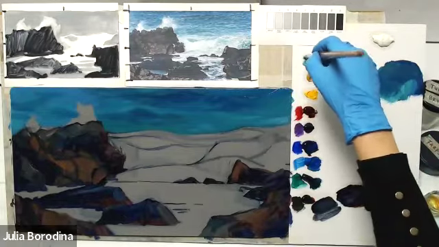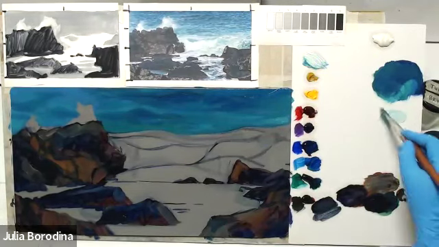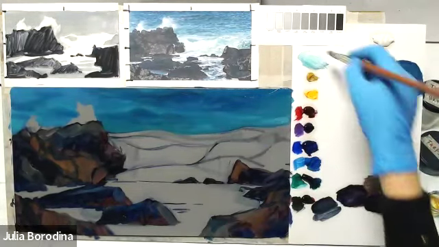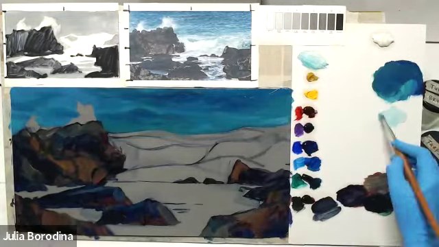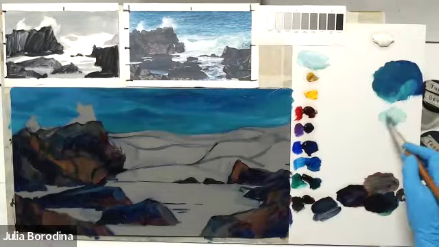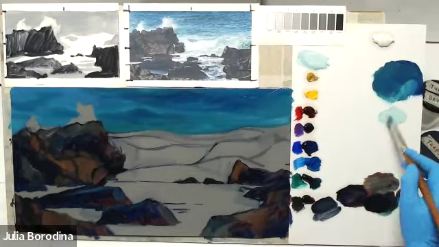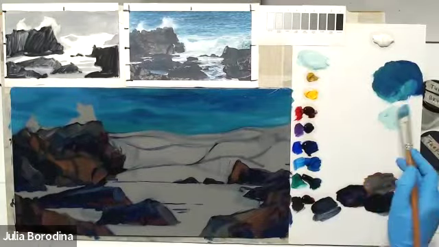Right, so fresh white, a little bit of oil. I'm almost cleaning my brush by just using some white and some oil. And that might be a good starting color for me as well.